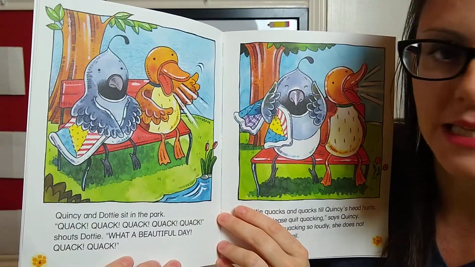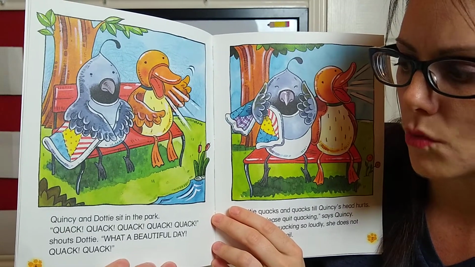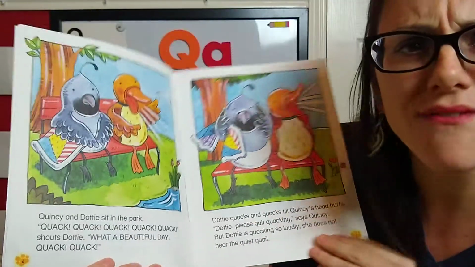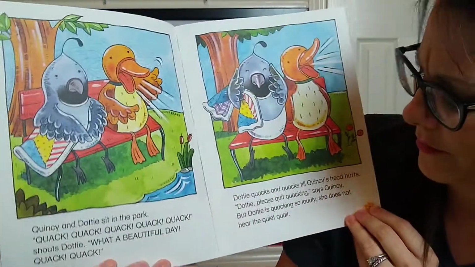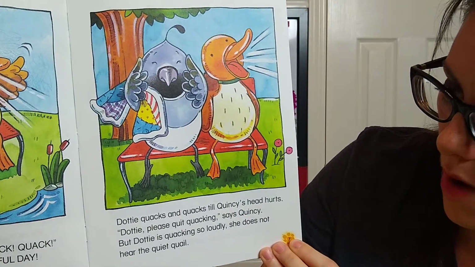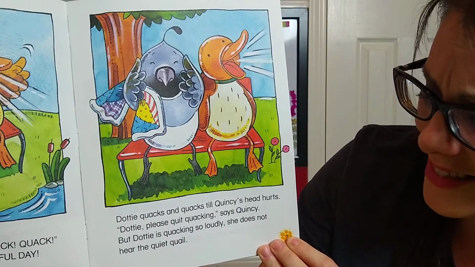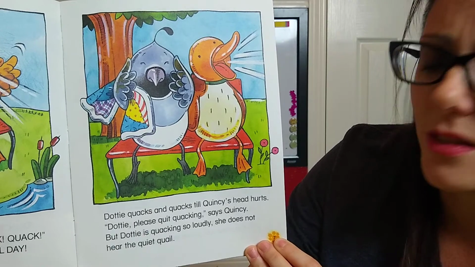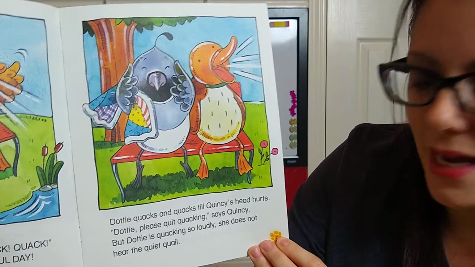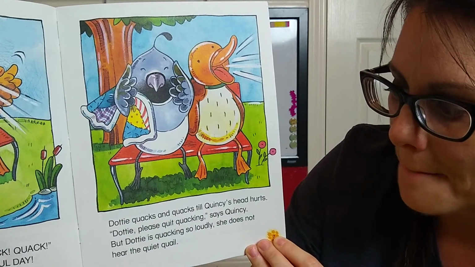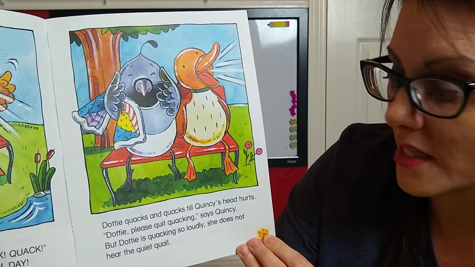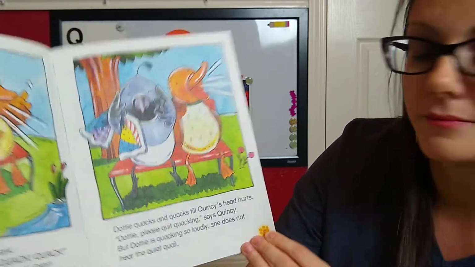Quincy and Dottie sit in the park. Quack, quack, quack, shouts Dottie. What a beautiful day! Quack, quack, quack. Dottie quacks and quacks till Quincy's head hurts. Dottie, please quit quacking, says Quincy. But Dottie is quacking so loud she doesn't hear the quiet quail.